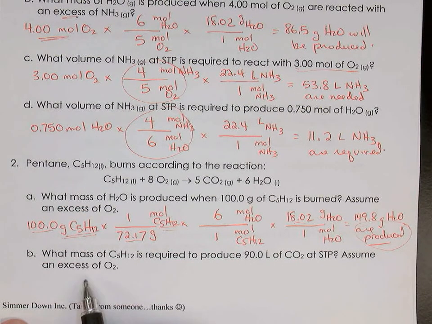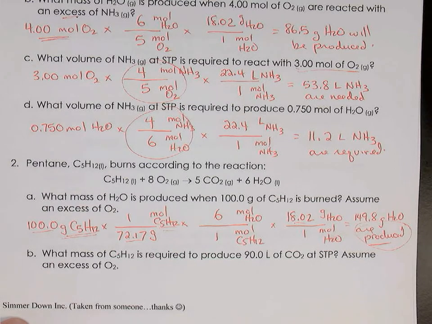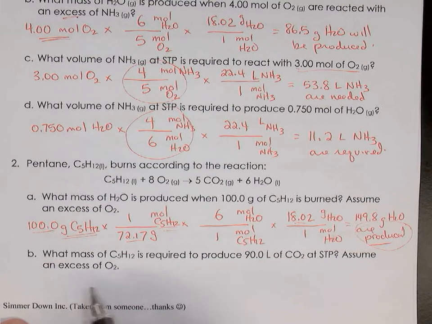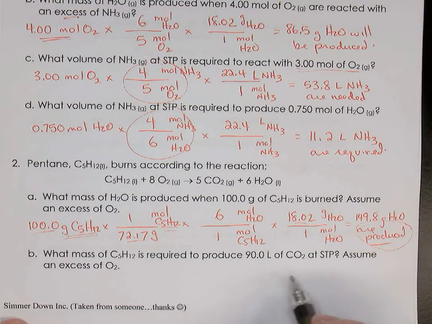Part B, what mass of pentane would be required if you want to produce 90.0 liters of CO2 at STP? And again, assume that we have excess oxygen, which again means that this pentane that we're using will get used up completely. So this time we're given a product, the CO2, and we're asked how much of the pentane you would need to get that.